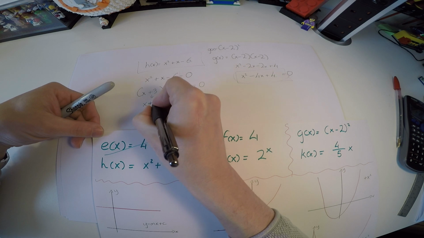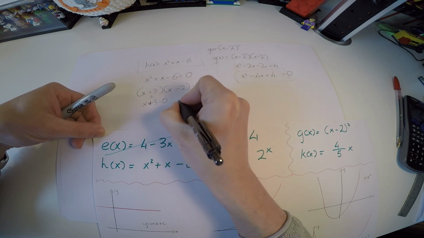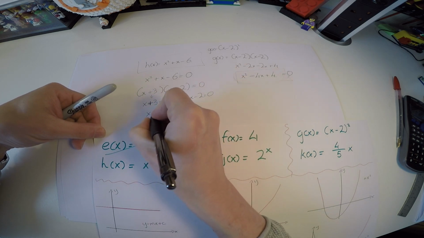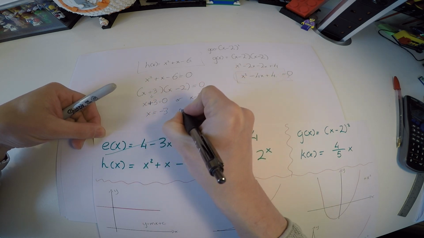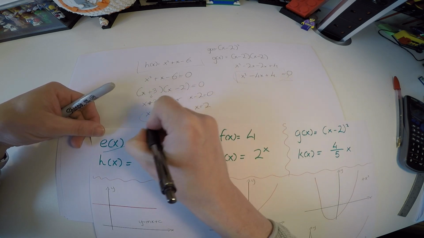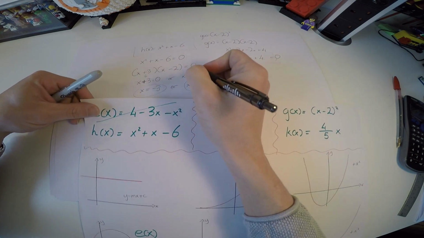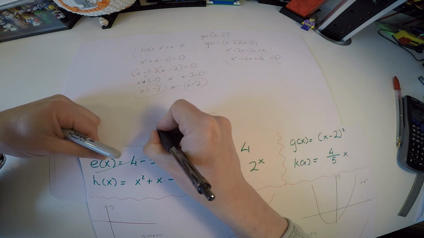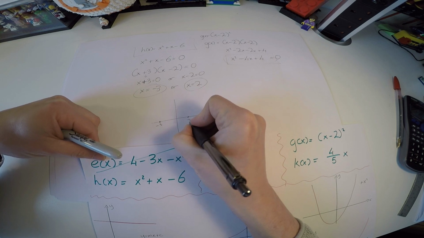Well, what you essentially are doing is this. You're saying x plus 3 is equal to 0, or x minus 2 is equal to 0. And if x plus 3 is equal to 0, x is equal to minus 3. Or if x minus 2 is equal to 0, x is equal to plus 2. See these 2 numbers? These are my roots, or where it breaks ground, if you like. Okay? So it breaks ground here at a minus 3 somewhere and a plus 2 somewhere.